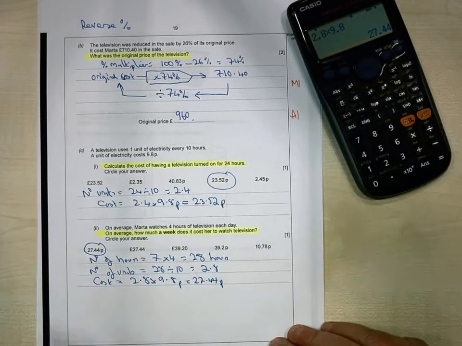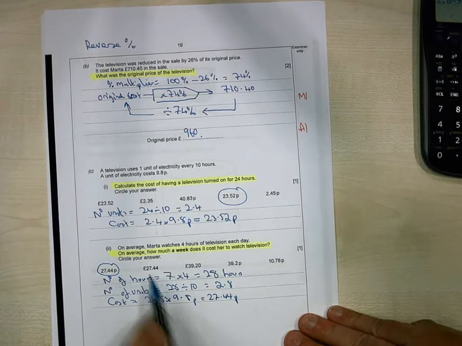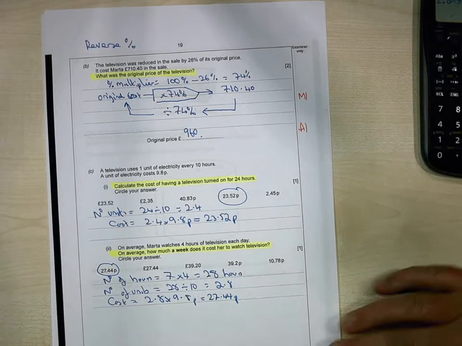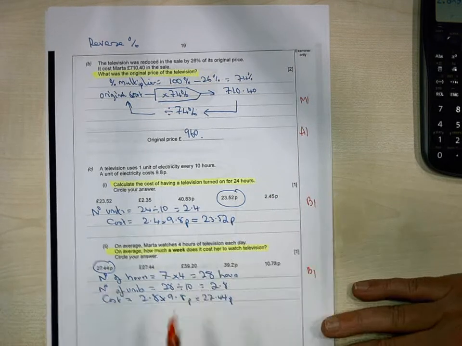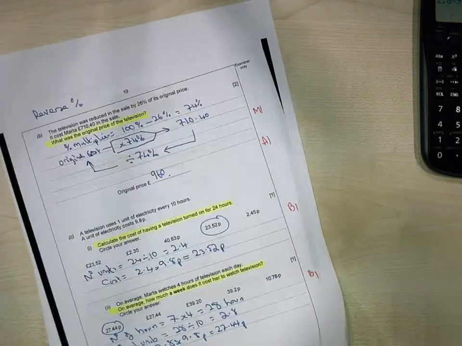27.44p. And once more, they're being cruel there by giving you the temptation of pounds. 1 mark for each of those.